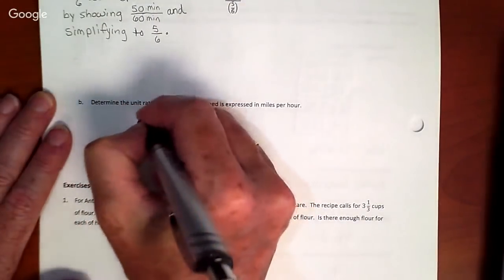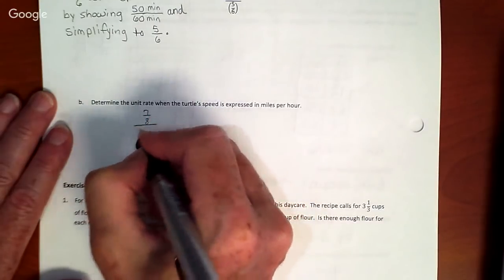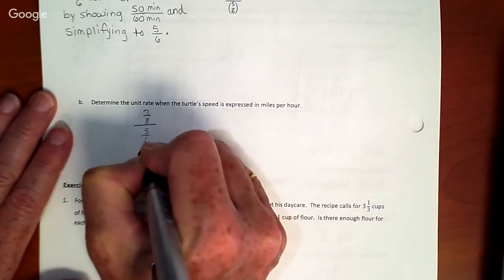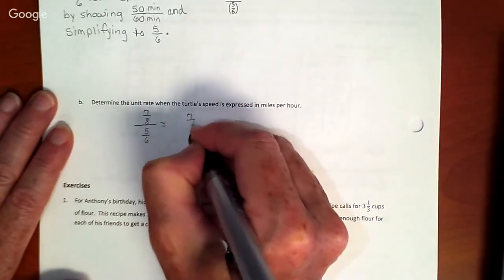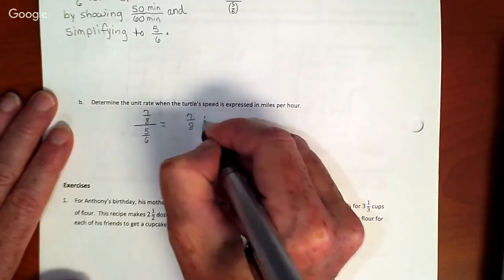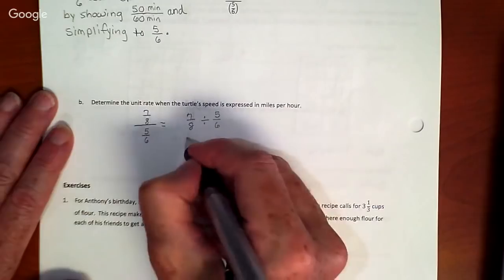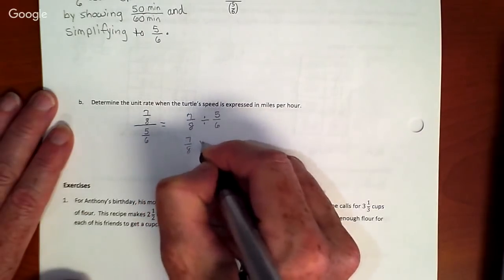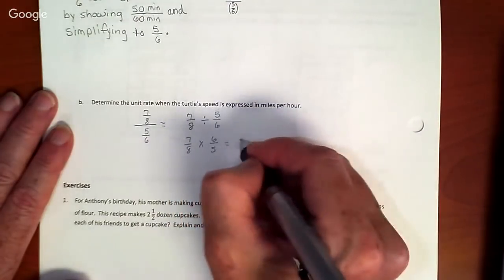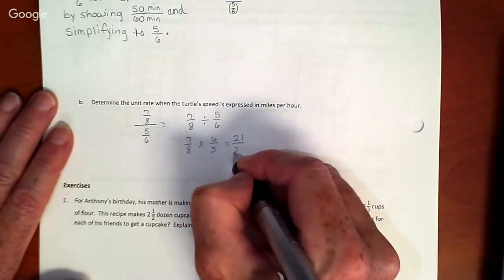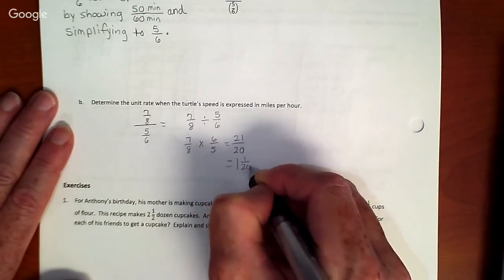Well, we have 7/8 divided by 5/6, which remember we do 7/8 times 6/5, which would equal 21/20, or 1 and 1/20.